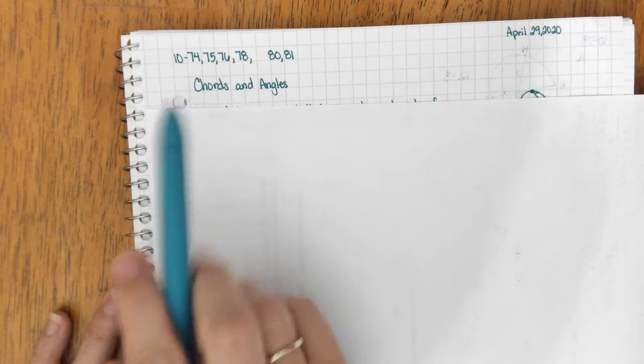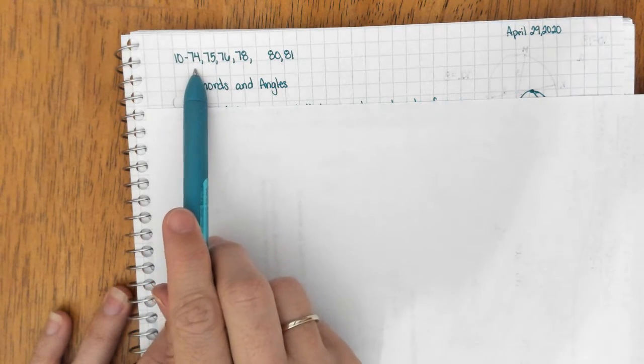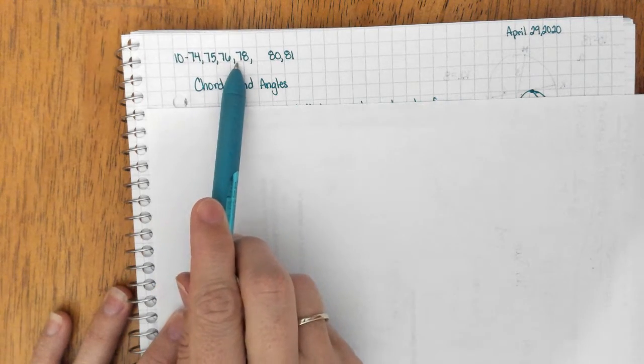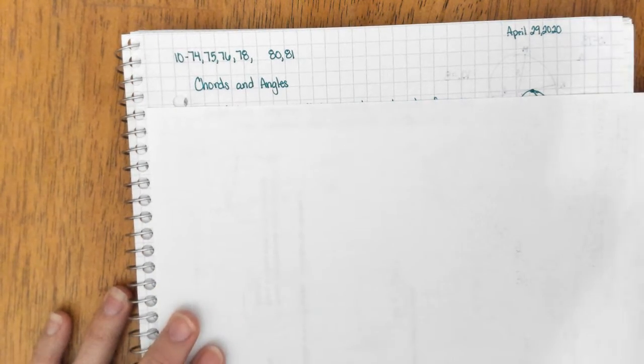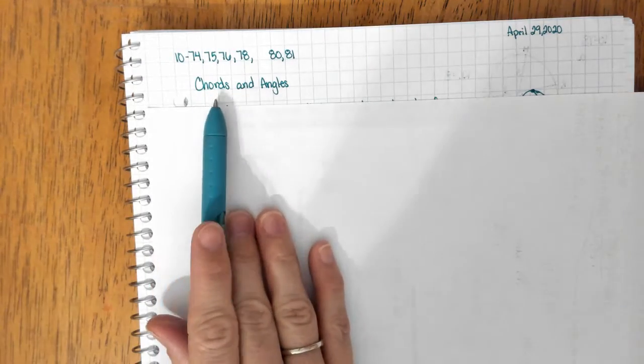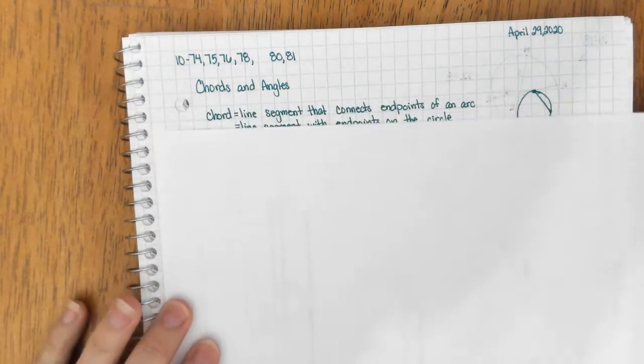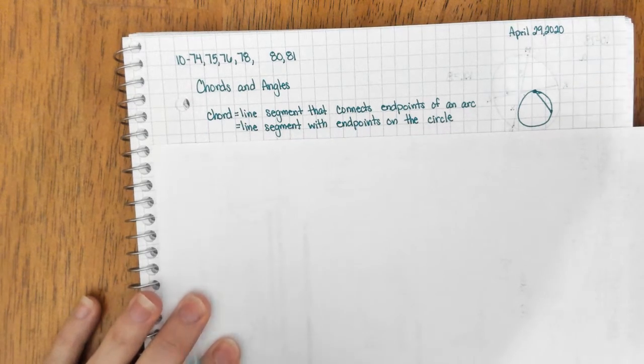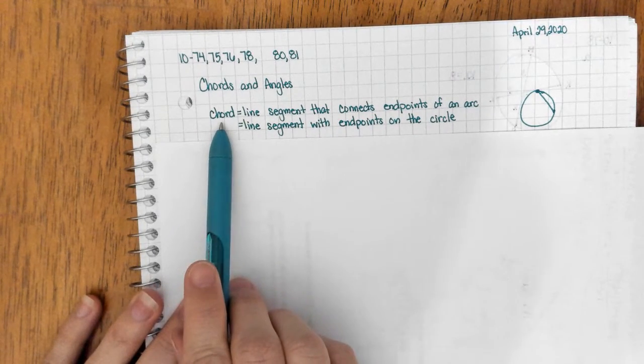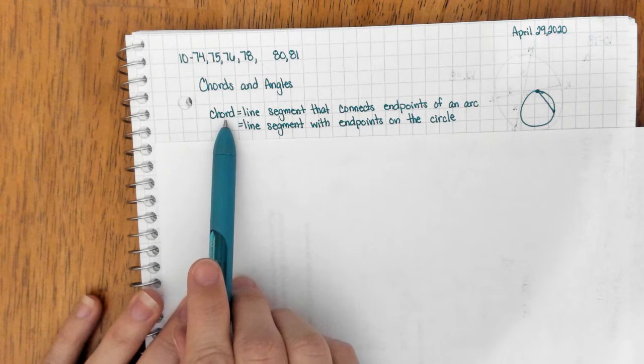So in this video, we're going to go over problems 74, 75, 76, and 78, and then 80 and 81 will be your homework. This is on chords and angles. I also set this up ahead of time. So we did skip this section, section 10.2.1, I think.